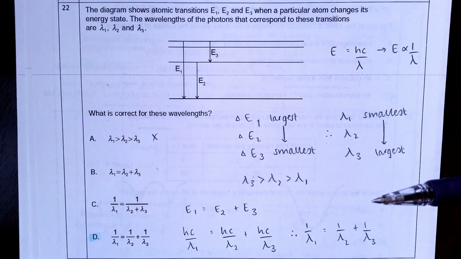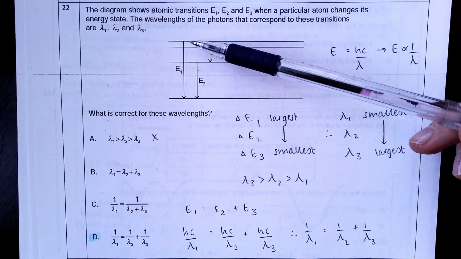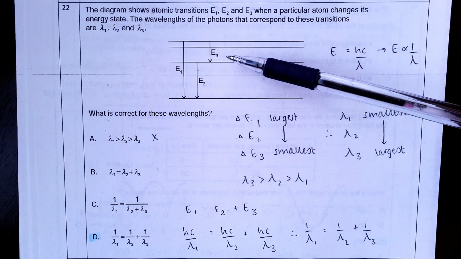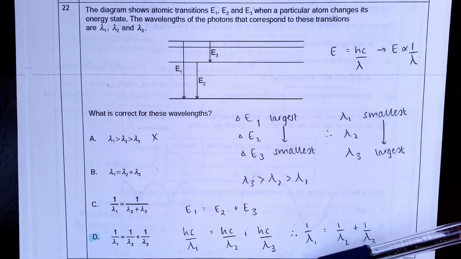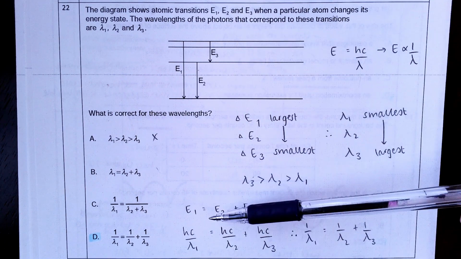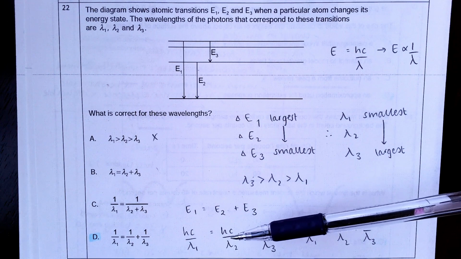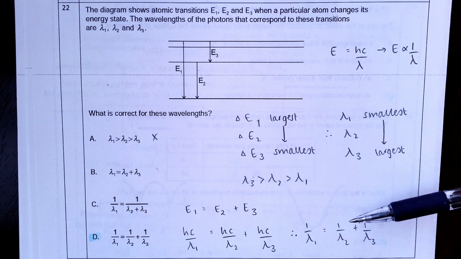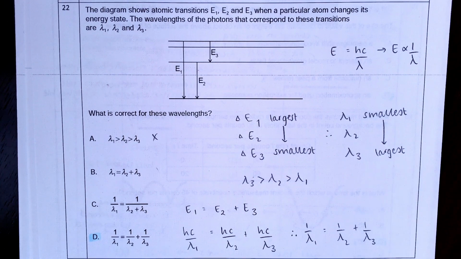We also notice that the E1 transition energy difference is equal to E3 plus E2. The same energy transition has to happen. That means that hc over lambda 1 equals hc over lambda 2 plus hc over lambda 3, meaning that we can mathematically say that D is correct.